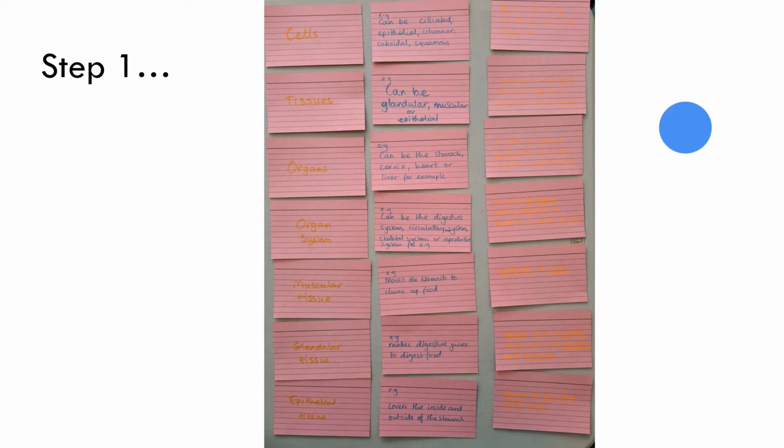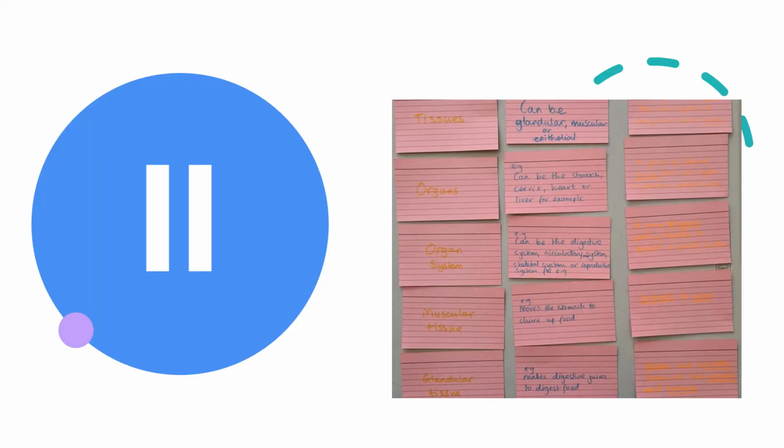First, write the names of all the levels of organization onto an individual index card, such as cells, tissues, organs, organ system, muscular tissue, glandular tissue, and epithelial tissue. Press the pause button now so you can complete this.